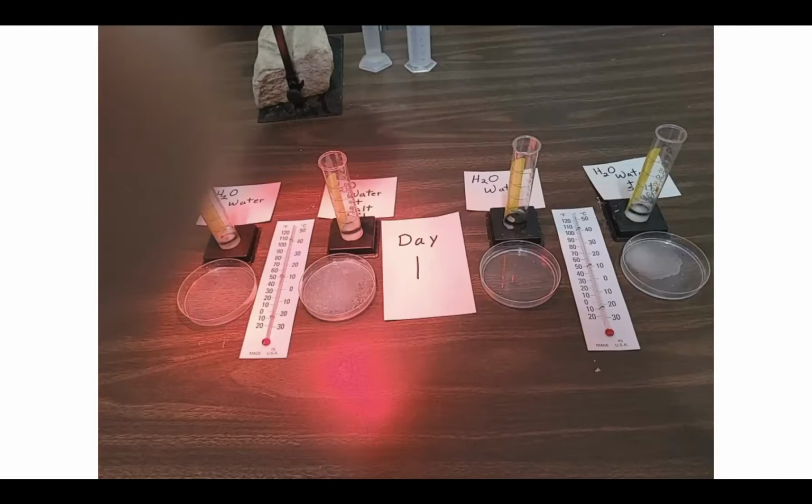And it went very quickly. It surprised me, because at the end of day one, there was just a little bit of water around the edges of the Petri dish. And when I put the water with the sodium chloride, the salt, I swirled it to mix it. I should have taken a picture of that. It was kind of a milky color.